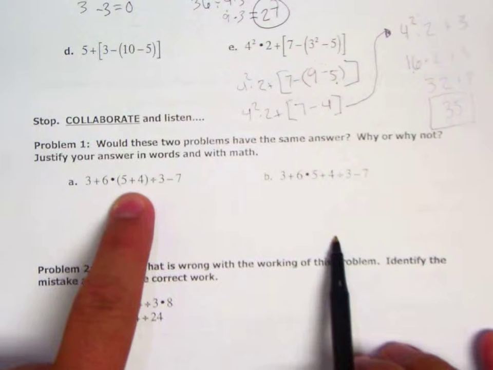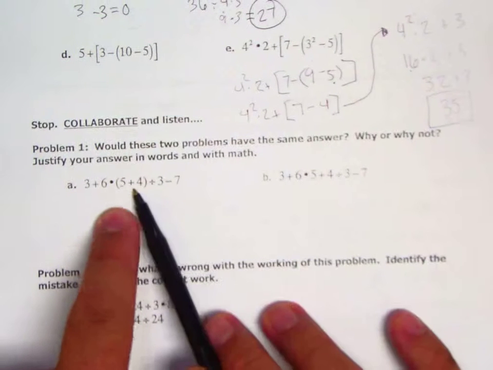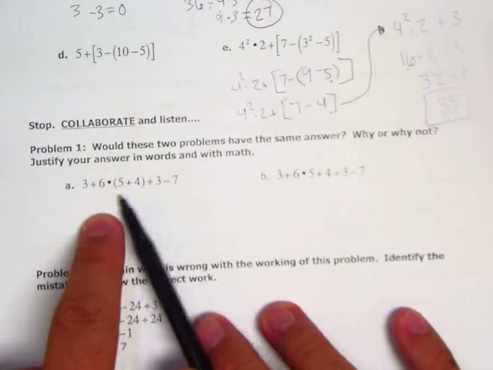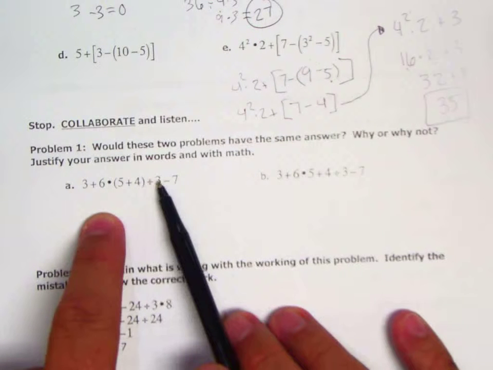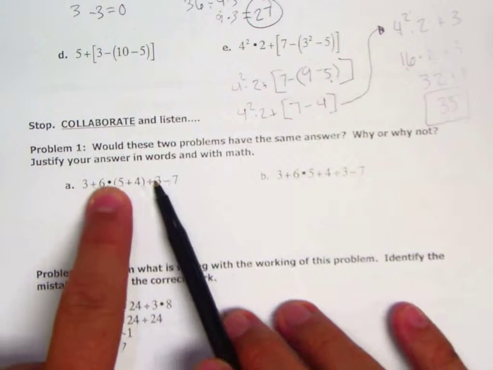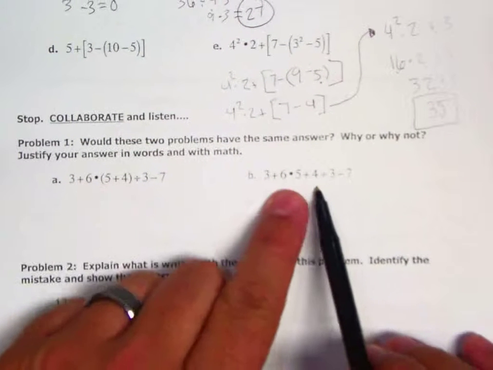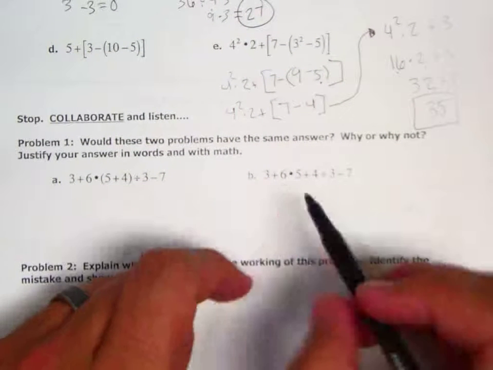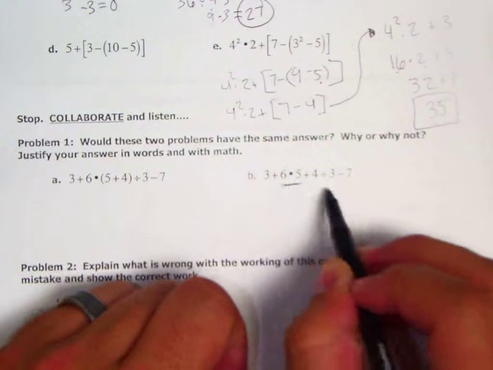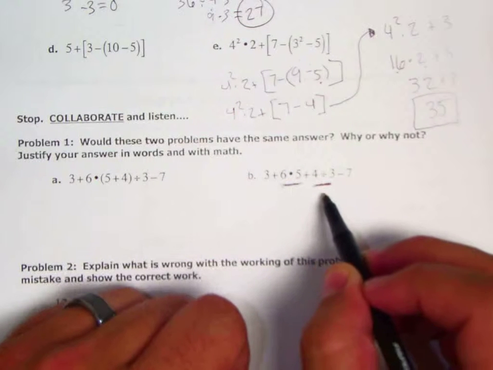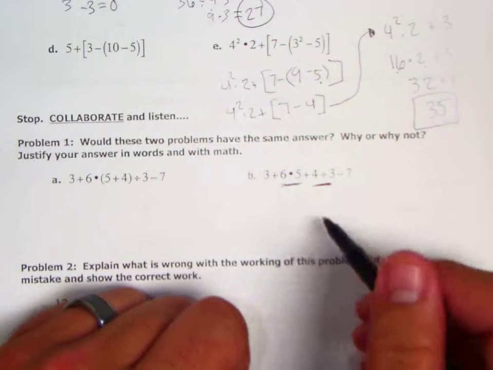Okay, and the answer is yes, of course it does. Because over here, you're putting the parentheses around the addition of 5 plus 4, which means that it can't do the division or multiplication over here first, like you can over here. In this problem, you would have to do the 6 times the 5 and then the 4 divided by 3, which is going to give you a completely different answer. And if you do it, you're going to get a completely different answer.